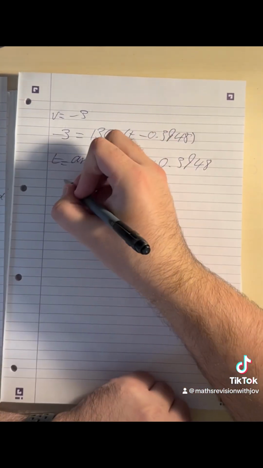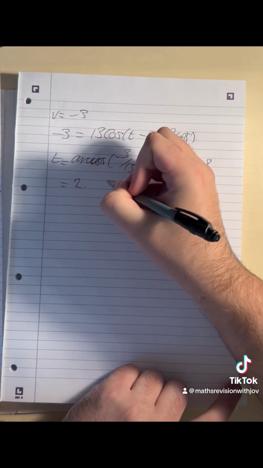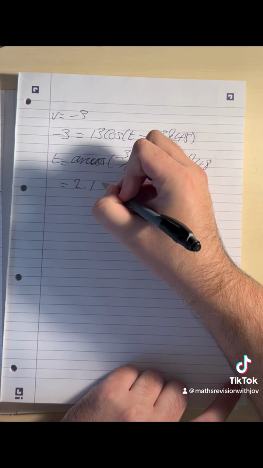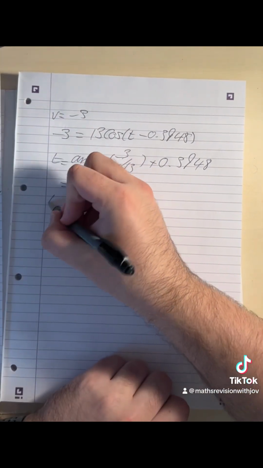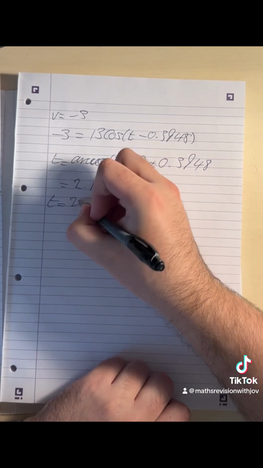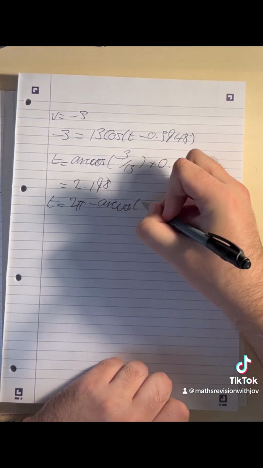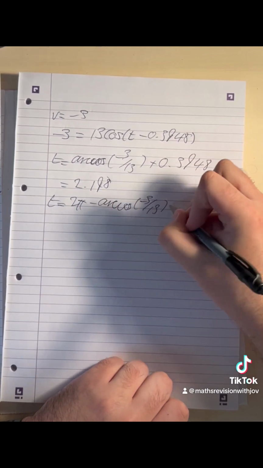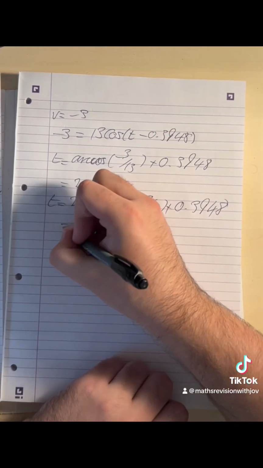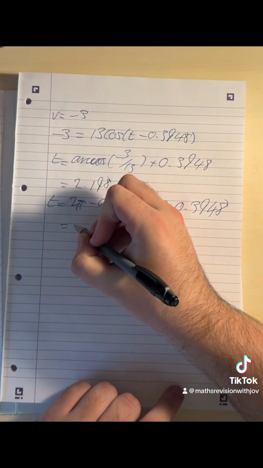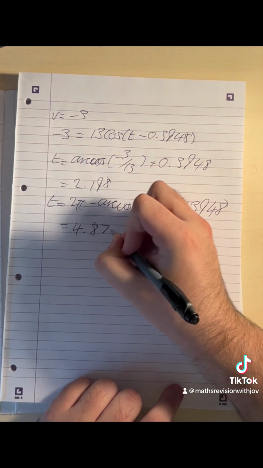And if I put this into the calculator, we get 2.198. And then similarly, t can also equal 2 pi minus arc cos of minus 3 over 13 plus 0.3948, which comes out as 4.874.